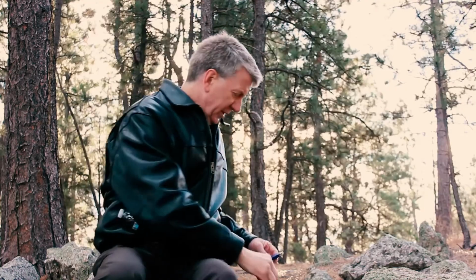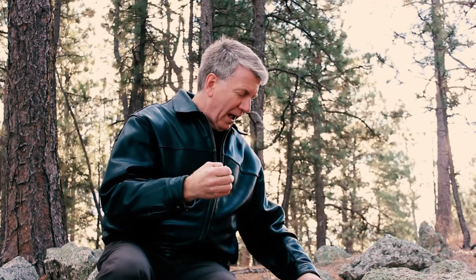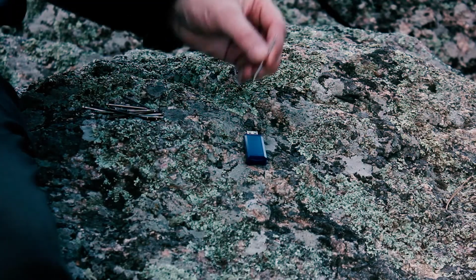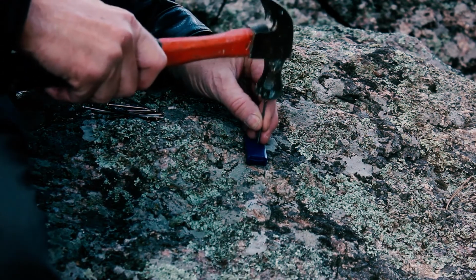So I thought, I know what I'll do. I'll add a mutation to my memory stick, and maybe it'll become improved, maybe it'll work better. So I decided to add my first mutation. I took a nail and I decided I'm going to drive a nail through my memory stick to see if it improves its performance.